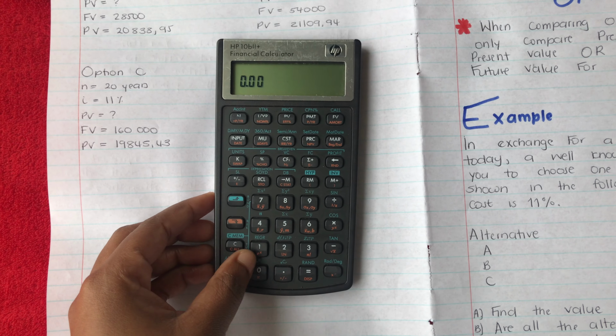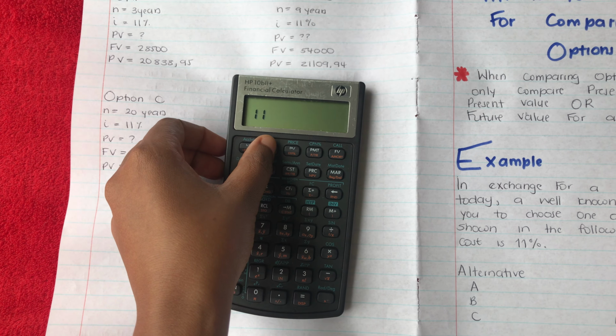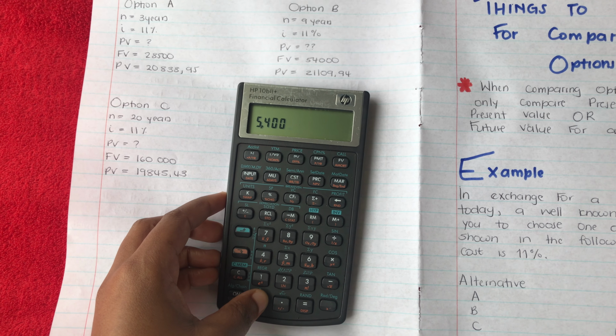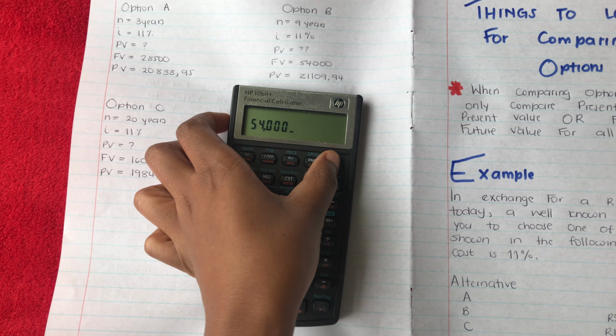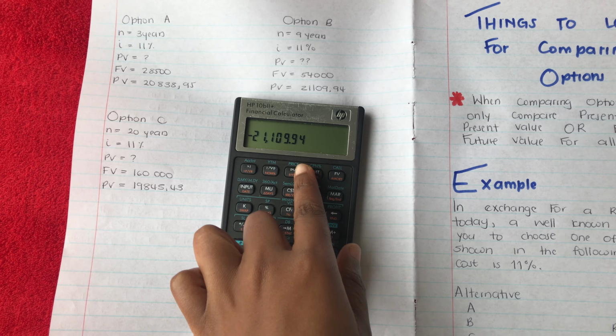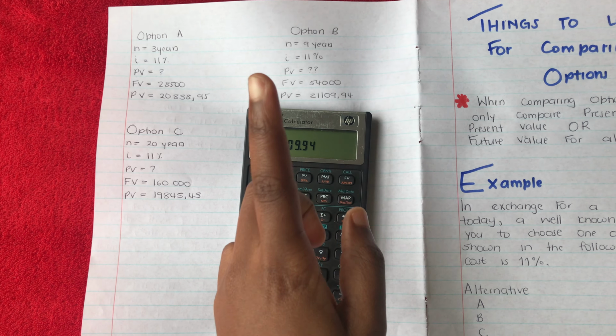So we say 9, which is our N. Then we say 11, which is our I. Then we put in our future value, which is 54,000, and then we calculate our PV. So there we go. That's our PV, 21,109.94.